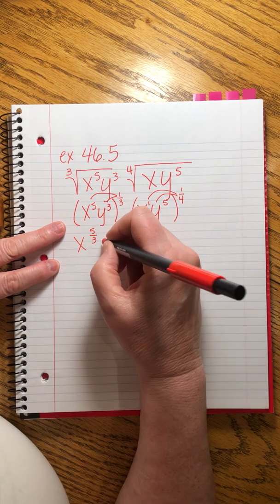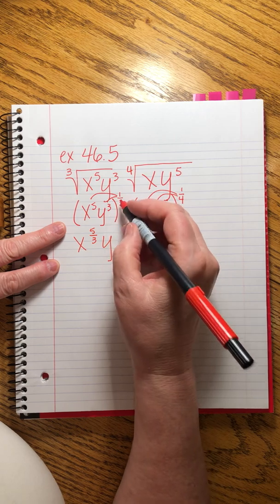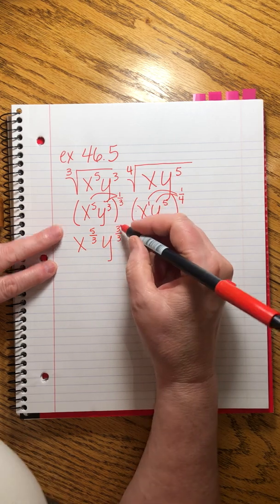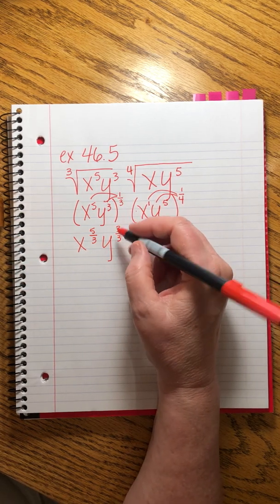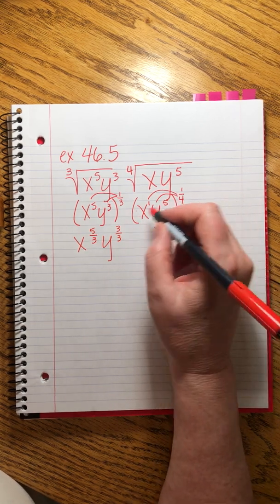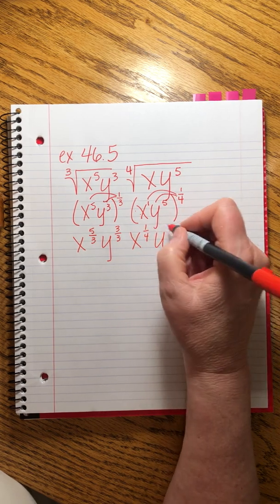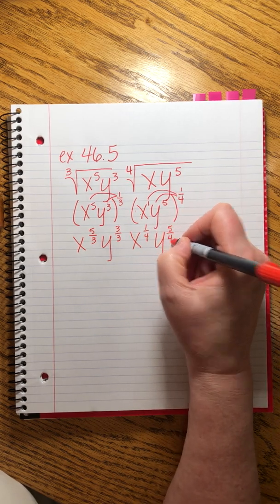X to the 5/3. Y to the, let's write 3/3. We can change that to anything we want it to be when we start to add these together. But we don't know what our other denominator is going to be. X to the 1/4 and y to the 5 over 4.